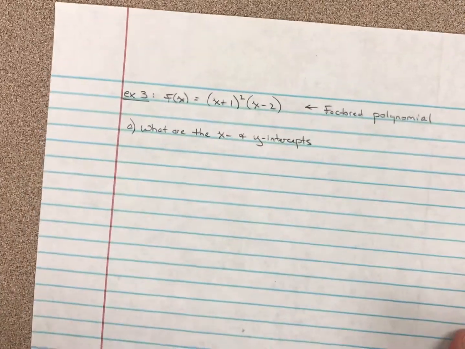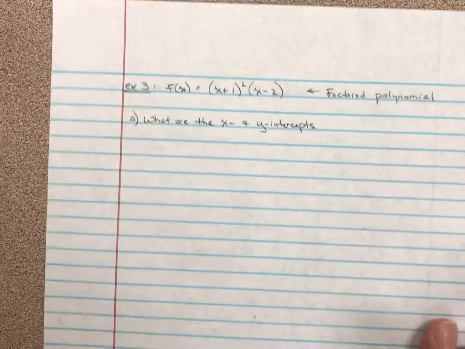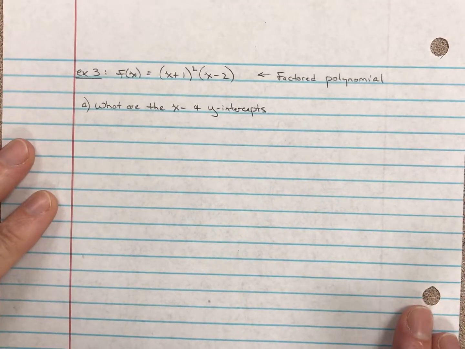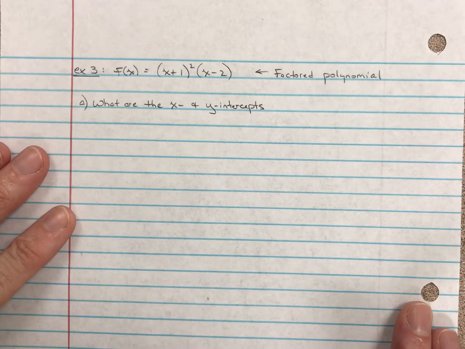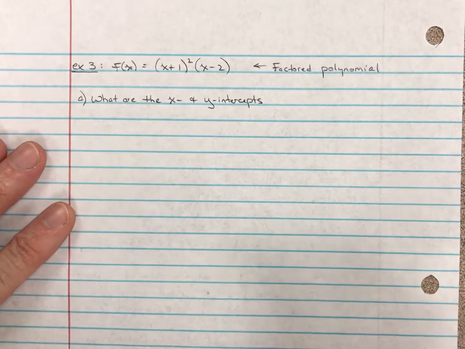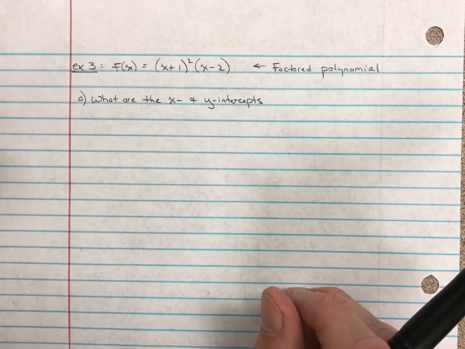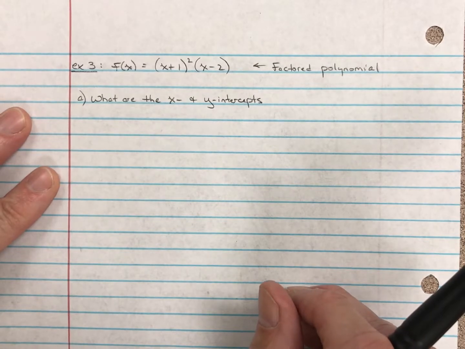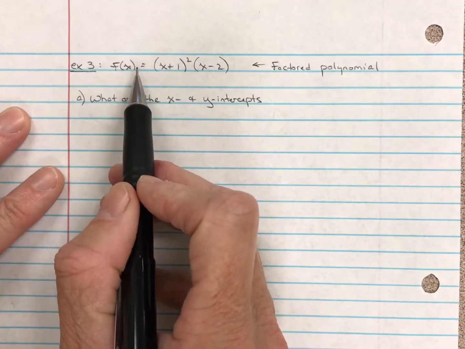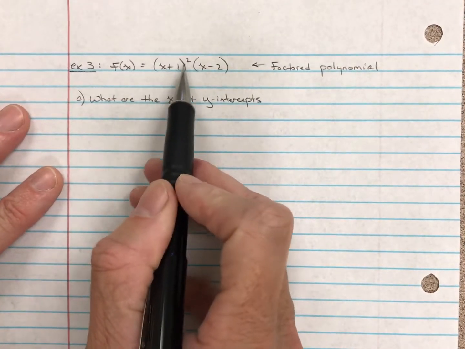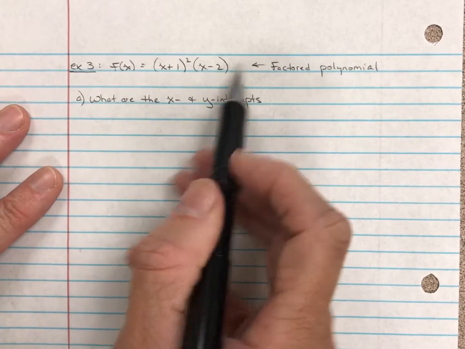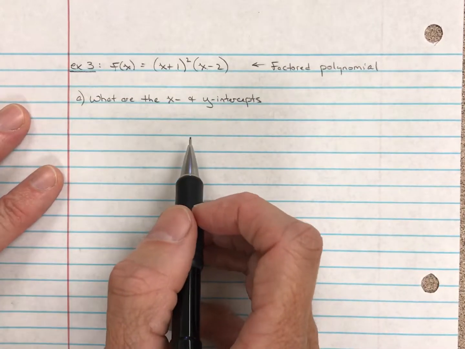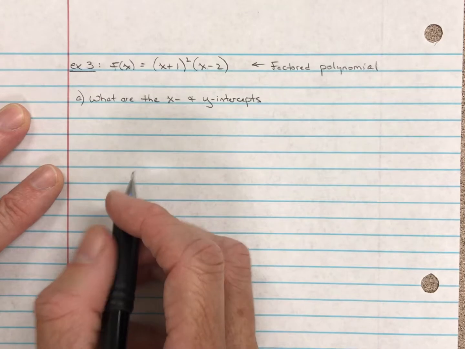Okay, final example. Let's take a look at example 3 here, and let's pull this all together a bit with the zeros and multiplicities. So we have a factored polynomial, (x plus 1) squared times (x minus 2). What are the x and y intercepts?